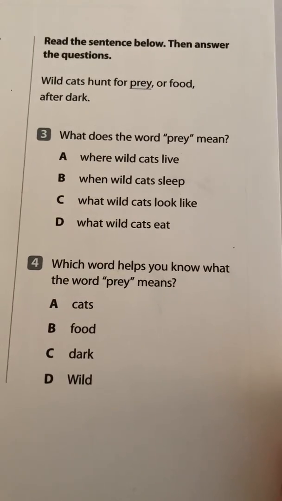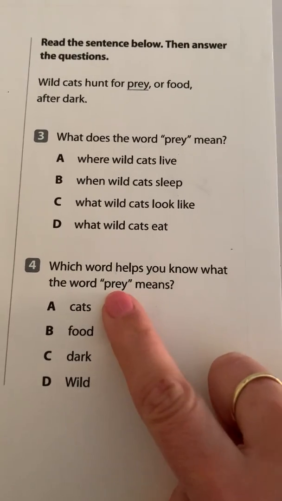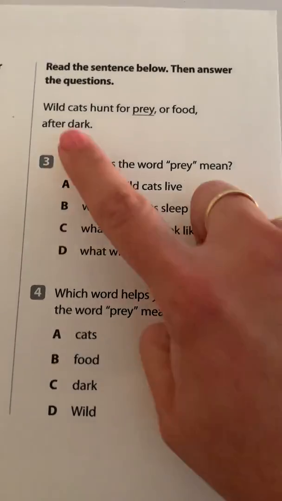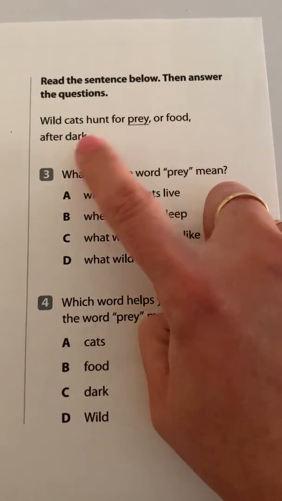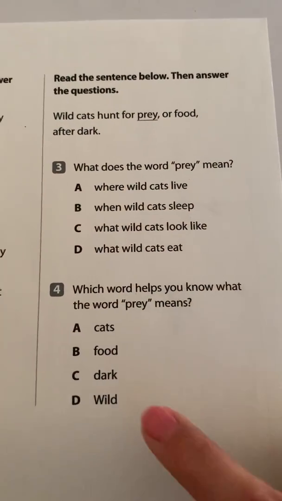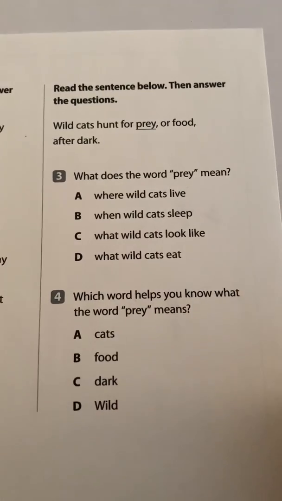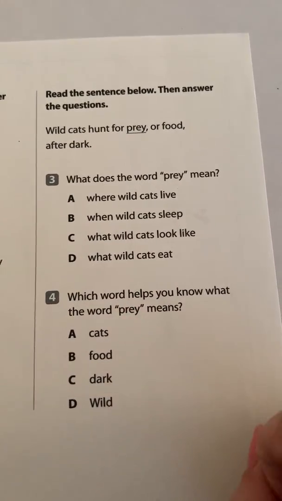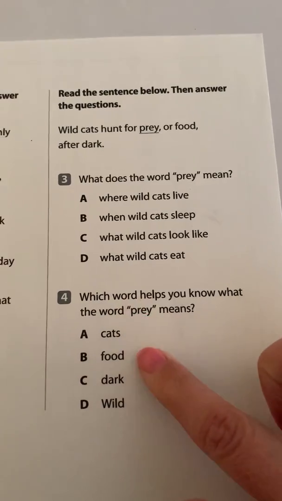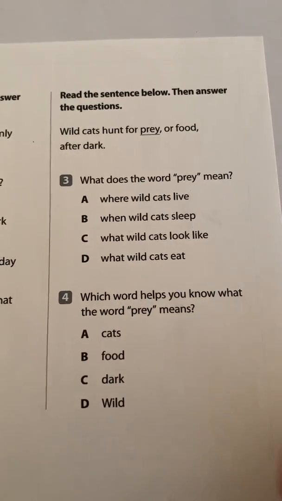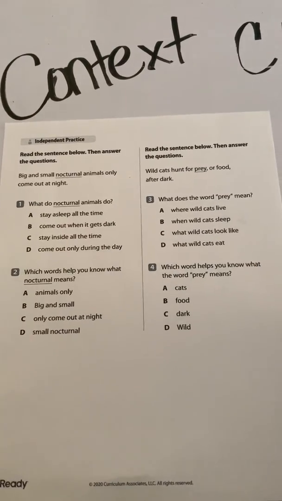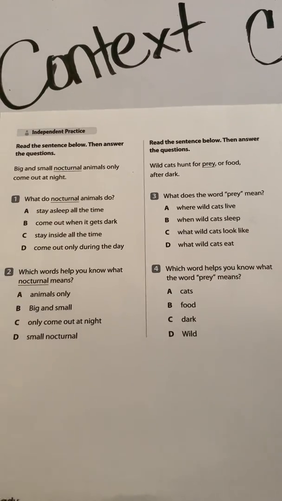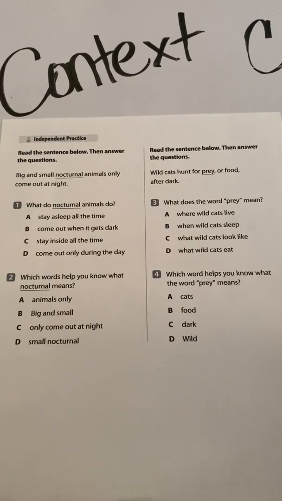Which word helps you know what the word prey means? Wild cats hunt for prey or food after dark. Which word was your context clue to tell you what the word prey means? Cats, food, dark, or wild? Write your answers down. I will tell you the answers in 1 second so you can check your paper.